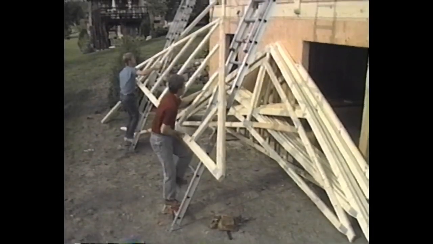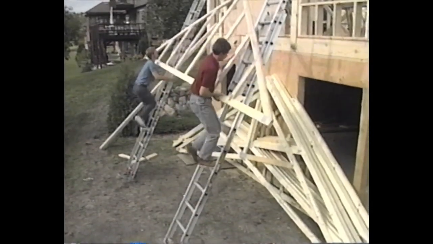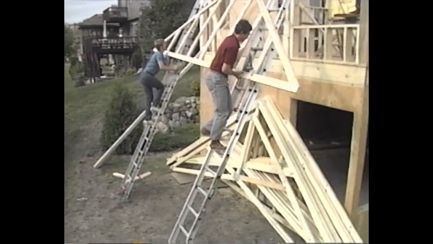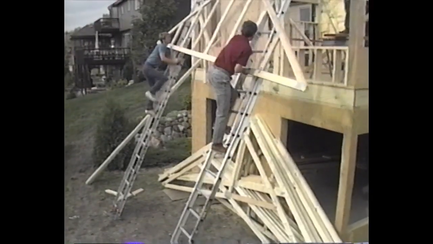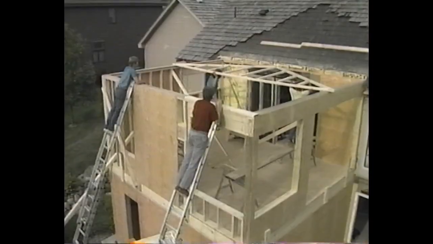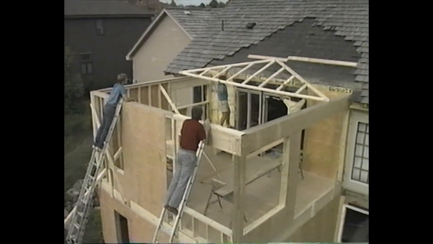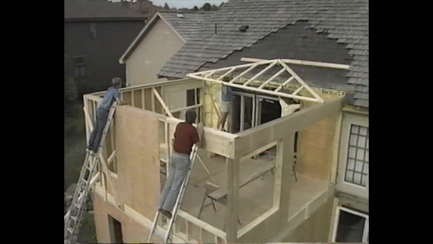We've driven a stake into the ground at the base of each ladder and tied off the bottom rungs to the stakes. This will prevent the ladders from kicking out as we walk the trusses to the top. The truss tails are then rested on the cap plate as the truss is slid over to the existing roof.